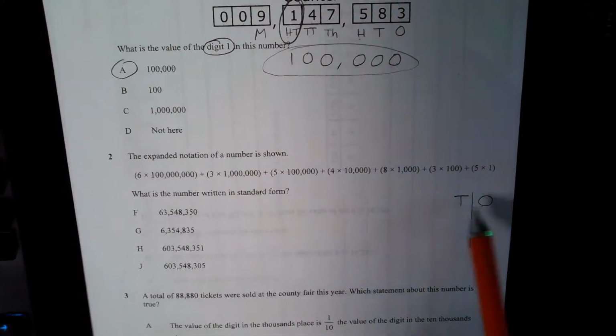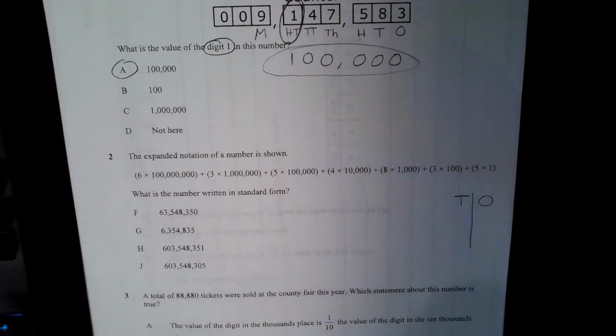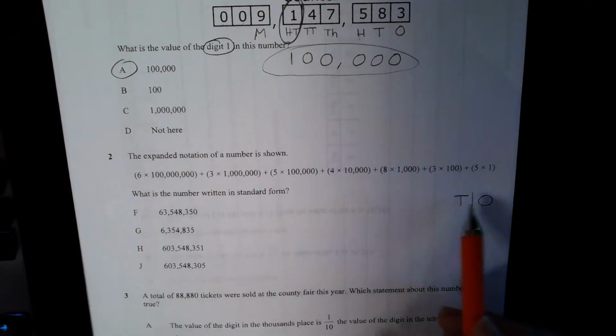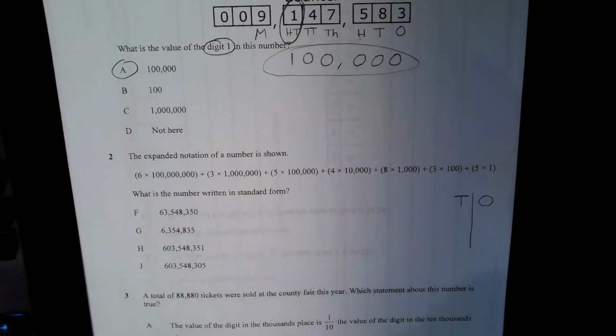I have the ones, I have the tens, and then I would have what? What's our pattern, Bella? Ones, tens, hundreds.